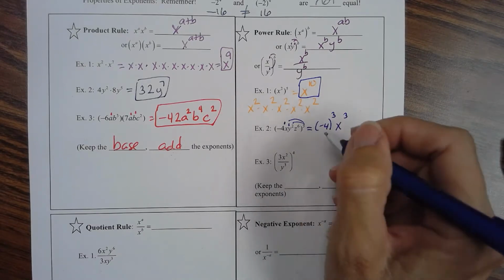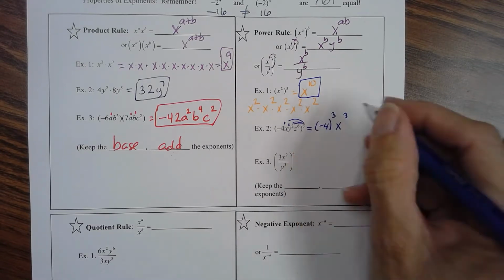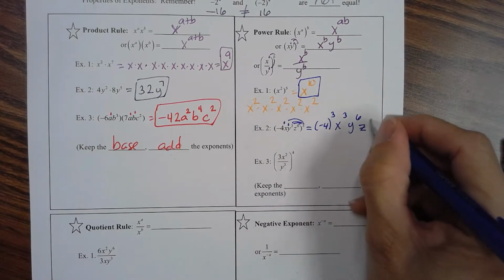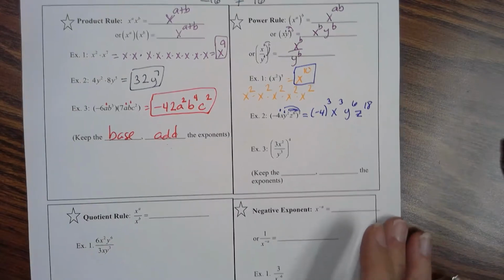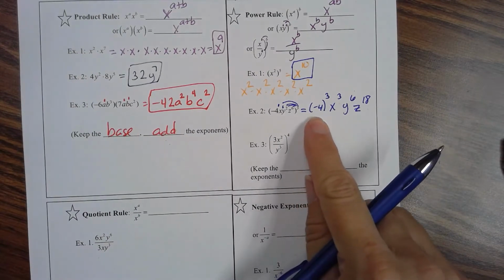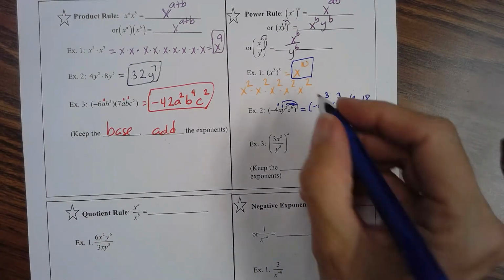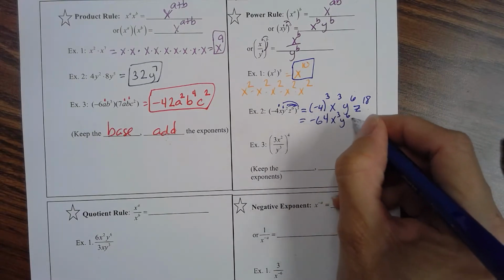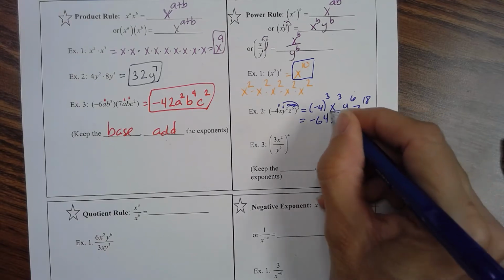Now here we get 3 times 2, and 3 times 2 is 6. And then we get 3 times 6, which is 18. And then we need to simplify negative 4 to the third. So negative 4 times negative 4 times negative 4 is negative 64. X to the third, y to the 6th, z to the 18th.